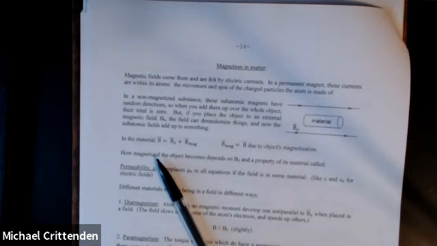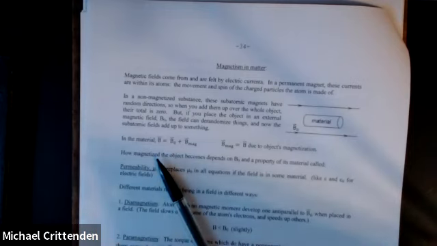Other materials are not quite so symmetrical. Aluminum, sodium, platinum, there's an expensive one, oxygen. These are examples of paramagnetic materials. Here, the atoms are little tiny magnets.